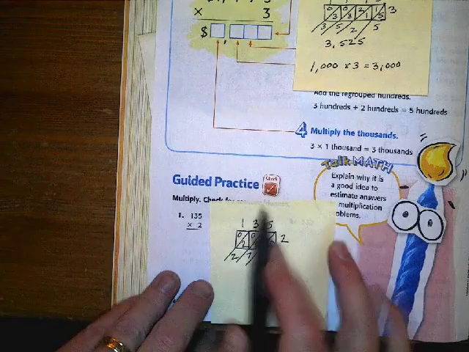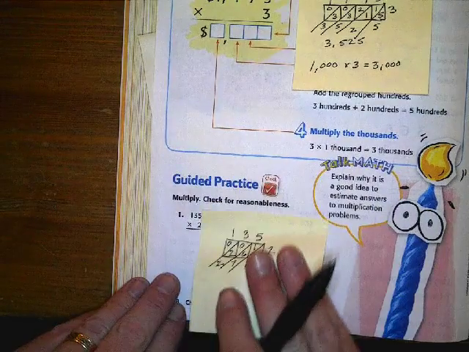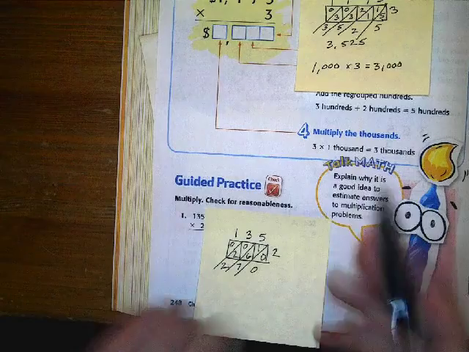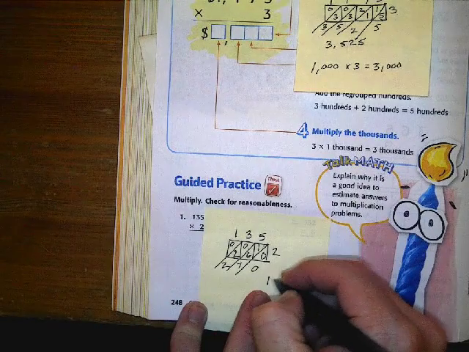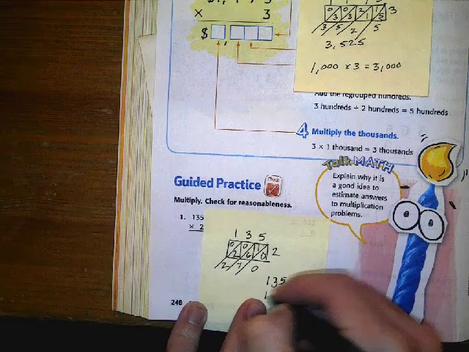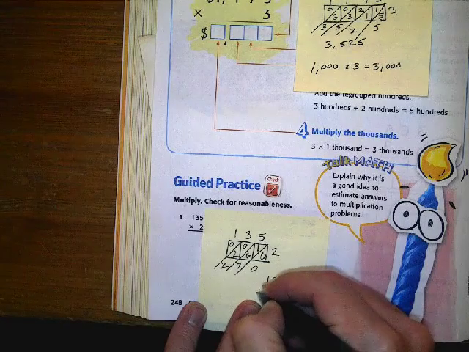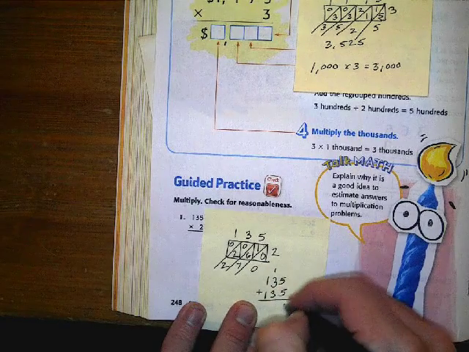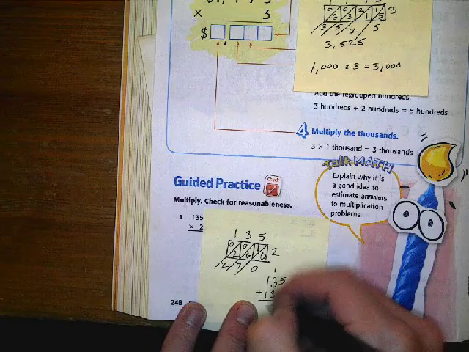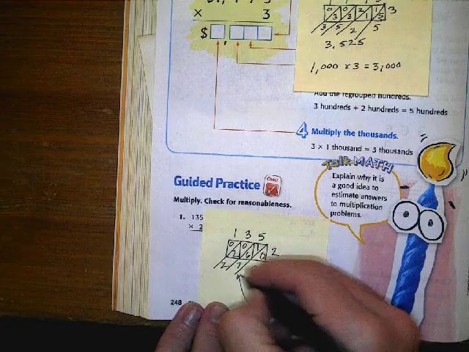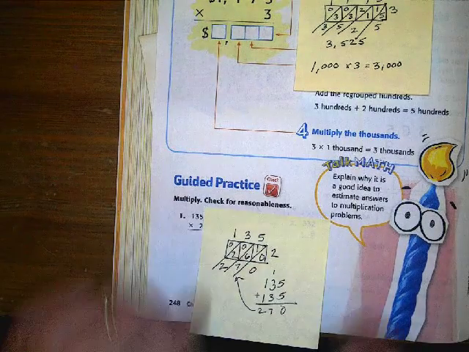So this asks you to check for reasonableness using estimation, but it's only times 2. You could have just added these two things together to check. 5 plus 5 is 10. 3 plus 3 is 6 plus 1 is 7. 1 plus 1 is 2. And they match. So we're going to be correct.